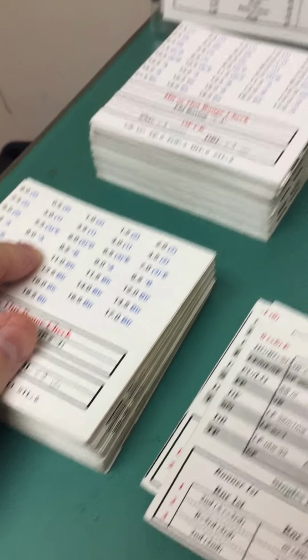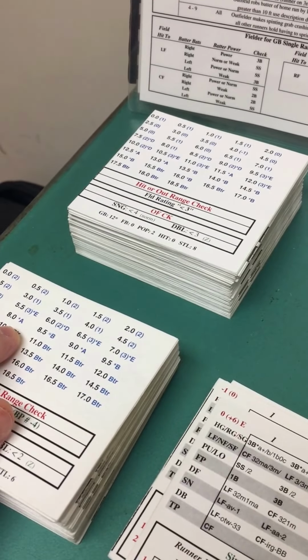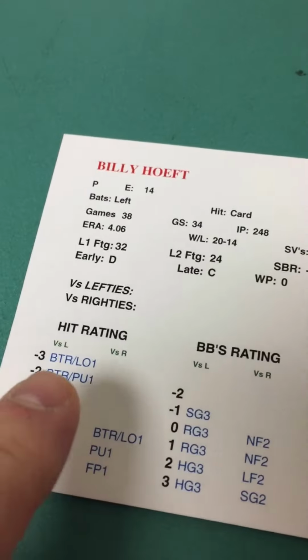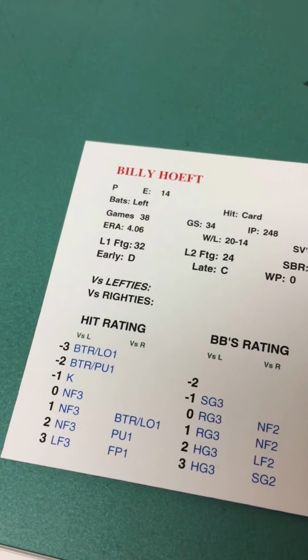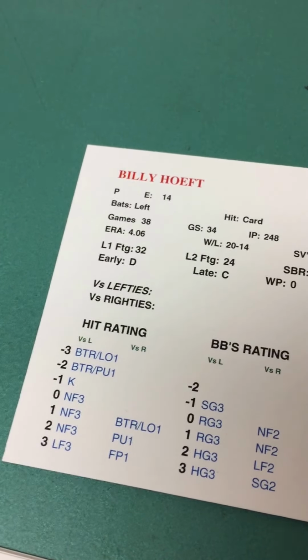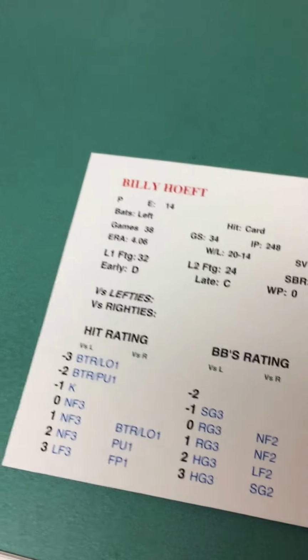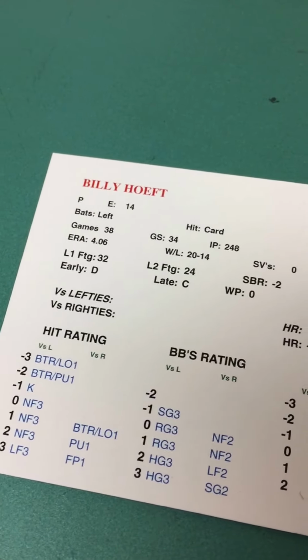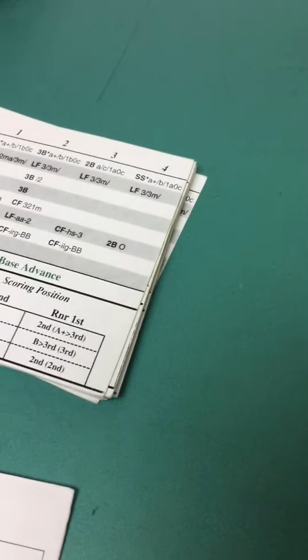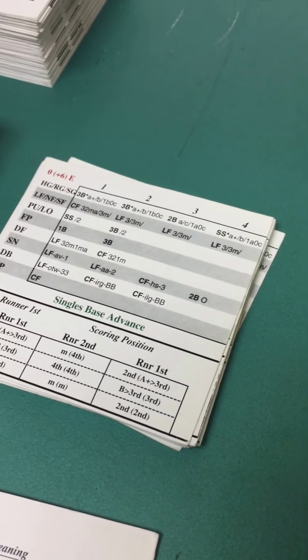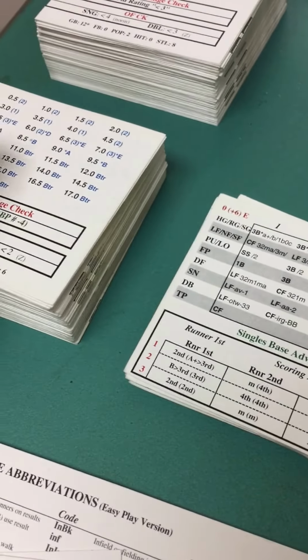So if this had been the first inning or the 7th inning on, we'd look at Heft's early and late ratings, which he would not pass for an A on either one of those. He's a D and a C. Also, if this had been the next inning and he had good stuff, that would turn into an out. But we're in the 4th inning. He hasn't qualified for his good stuff bonus yet. So that becomes a single.